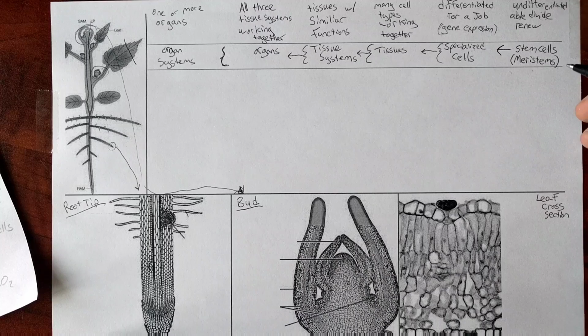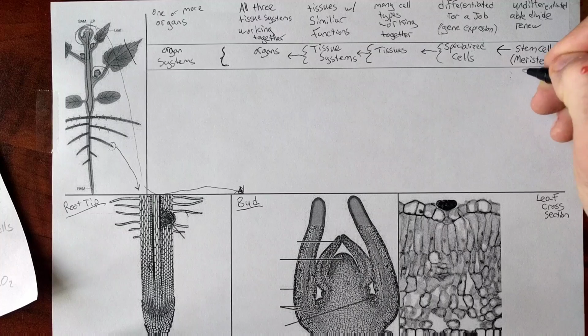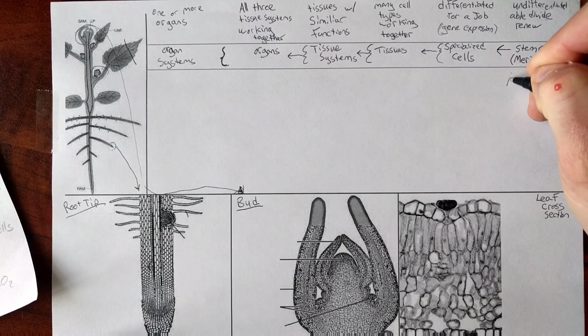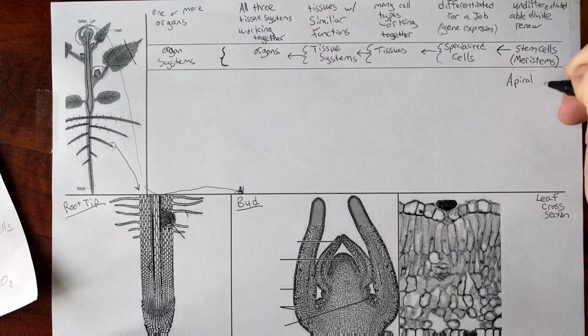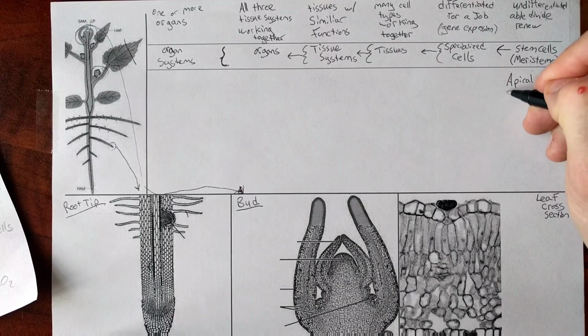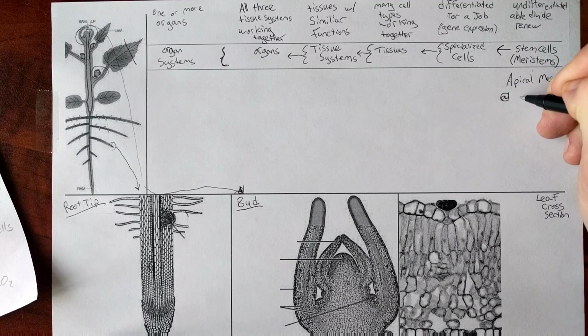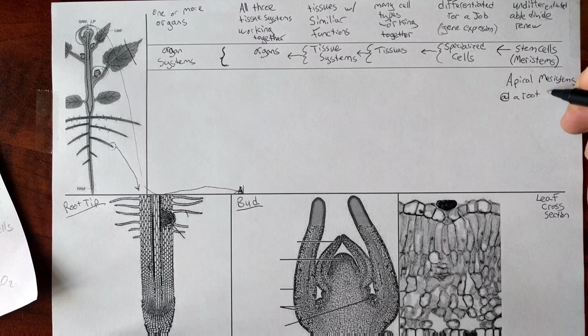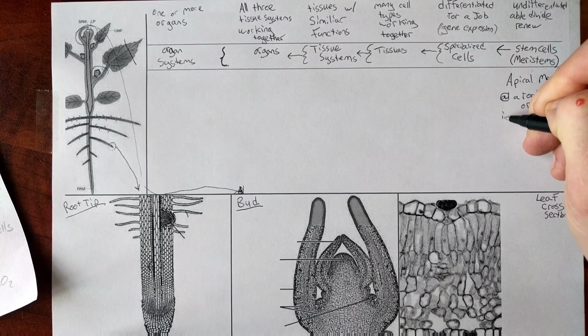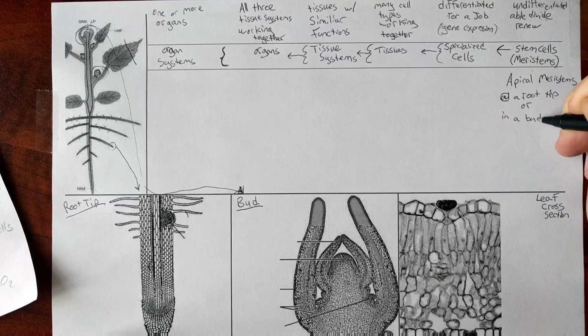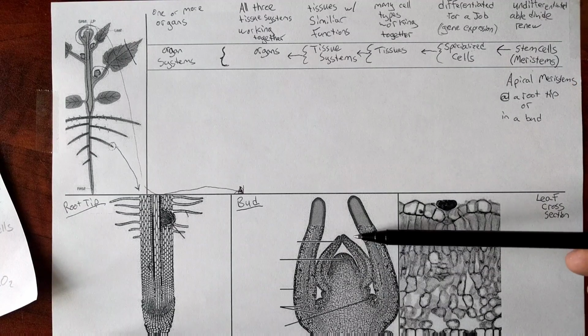So stem cells can be found in apical meristems. These can be found at a root tip or in a bud. So that's where we're going to come down here.